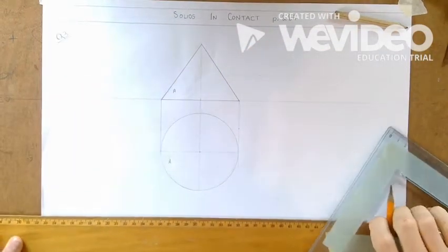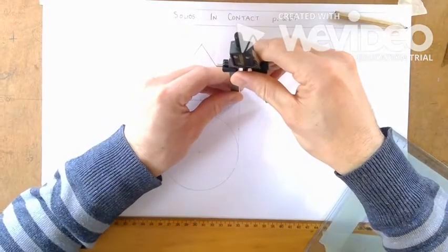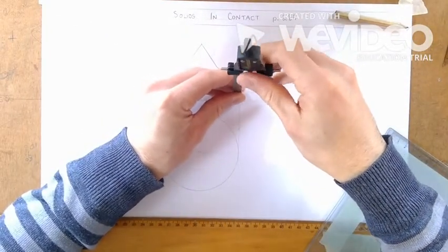Okay, and then the second thing I'm going to do is bisect the outside angle that the cone makes with the XY line.